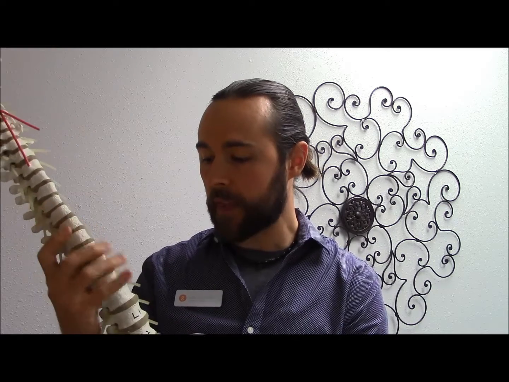And what happens with that disc, structurally, the easiest thing to think of it as is a jelly donut. You've got a soft tissue casing, and inside it's squishy, like a jelly donut or a bit of a waterbed. As you move, the jelly substance inside that casing is moving around inside the disc.